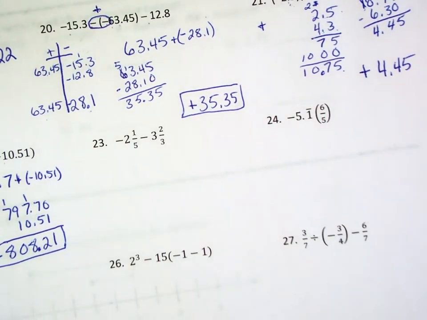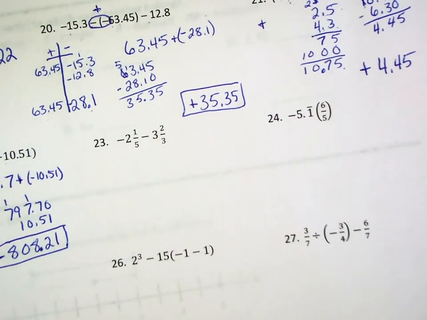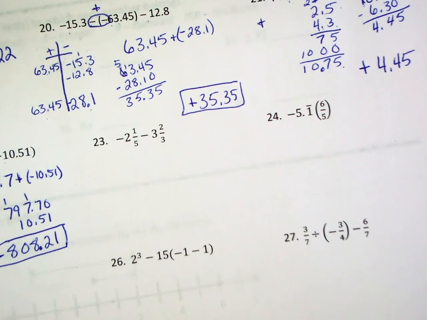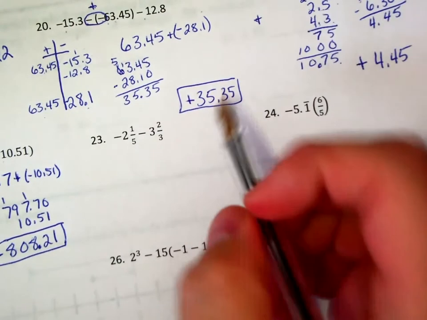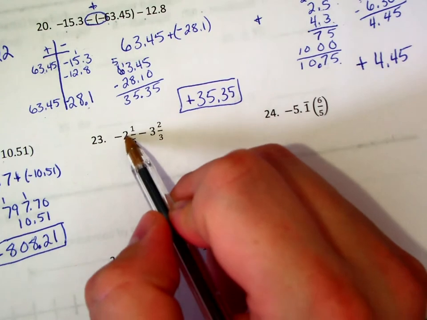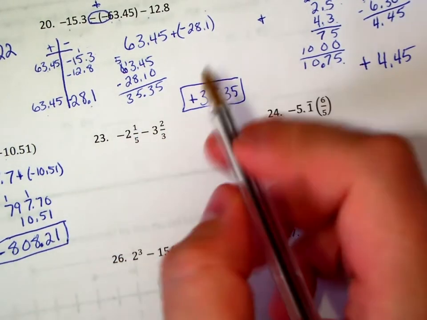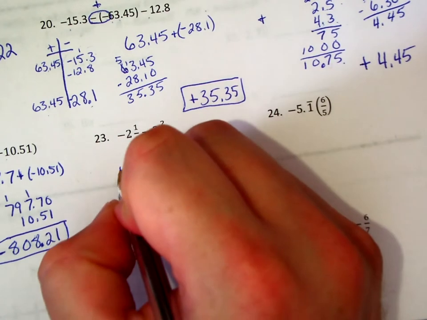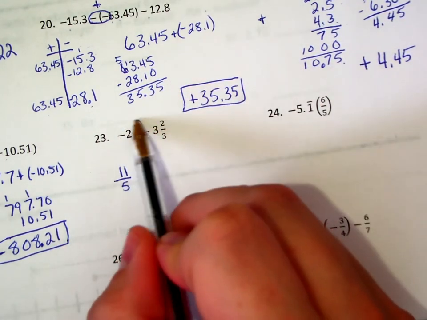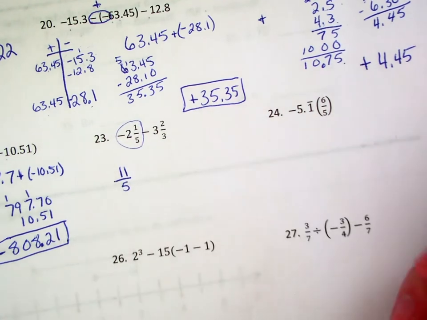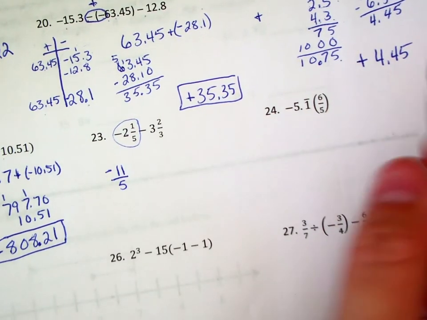Problem number 23. We now have two fractions, and in order to add the fractions, we need to get them out of a mixed number form because I really don't care for mixed numbers in this class. So we will multiply our leading term by our denominator. So 2 times 5 is 10 plus 1 is 11 over 5. And our original fraction here was negative, so we want to keep it negative, and I like to keep that negative sign in the numerator preferably.